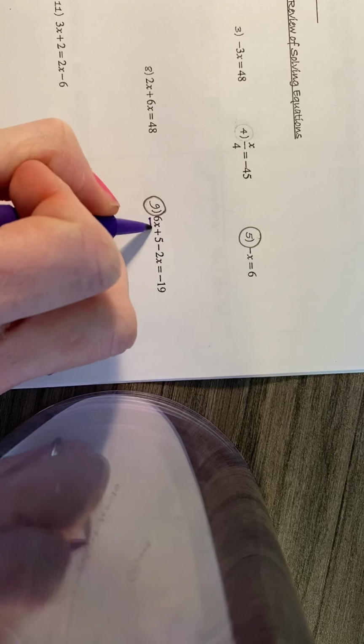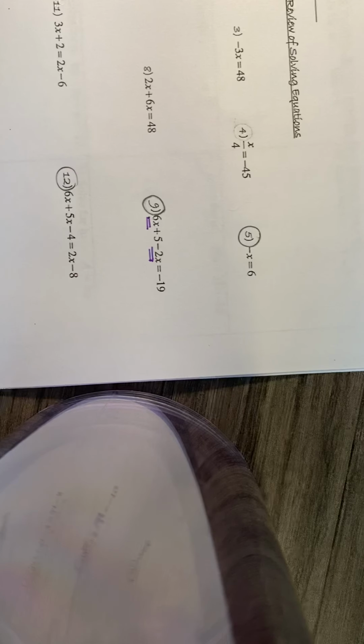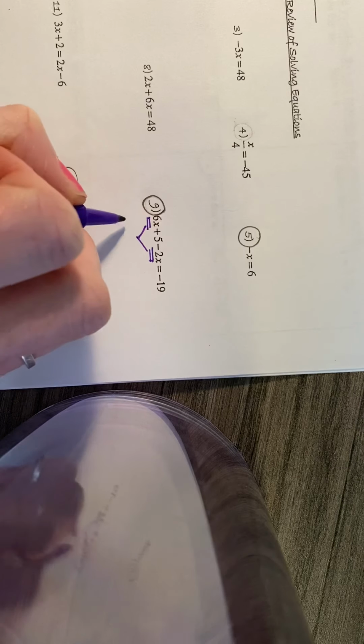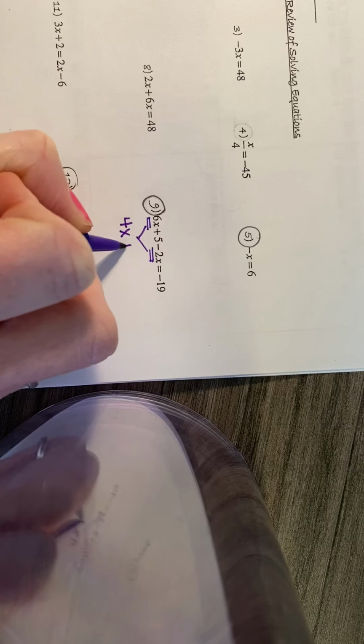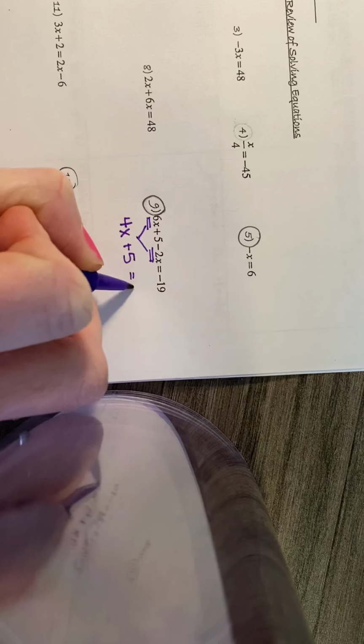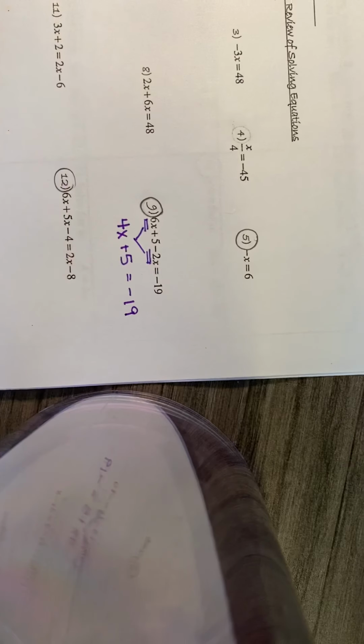What you see over here is I've got 6x and negative 2x. Those are like terms. They live in the same house. We need to put them together. So 6 take away 2 is going to be 4x. Leave your 5 equals negative 19.